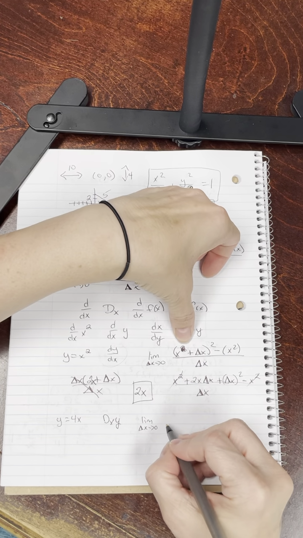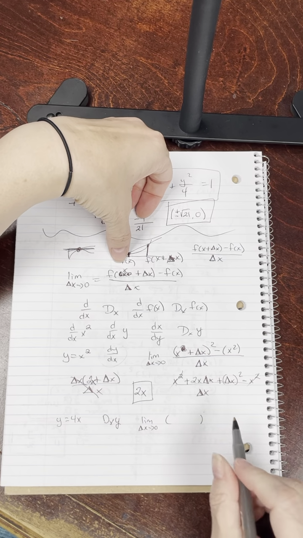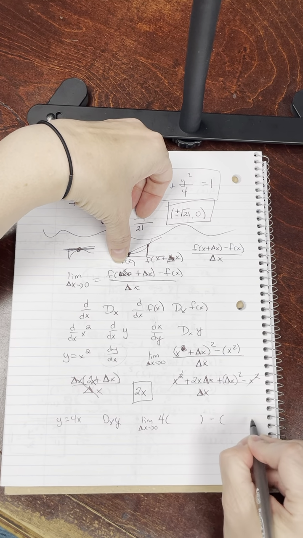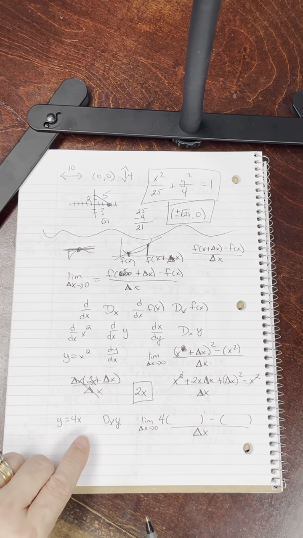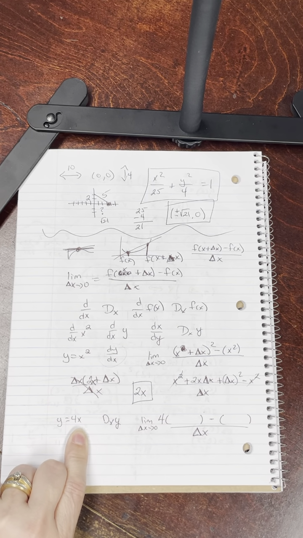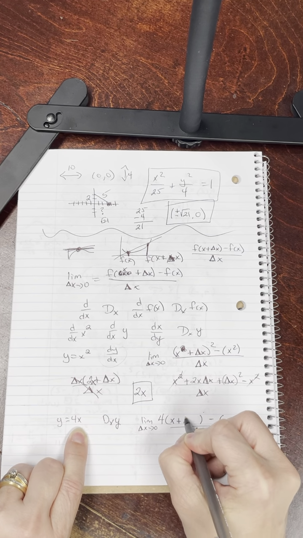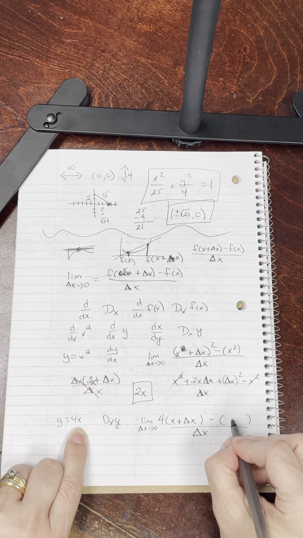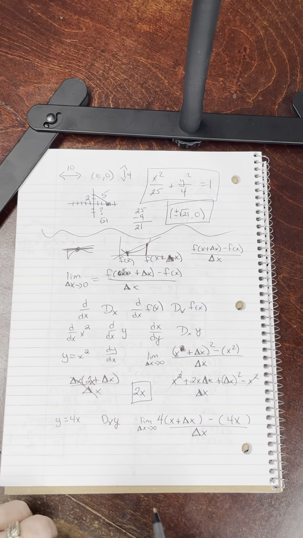And then we have the formula. So we have whatever is given to us being 4 times that minus whatever we were being given, all over the change in x. So what were we given for the formula? We were given 4 multiplying with the x plus change in x, minus the 4x. Okay, now we distribute.